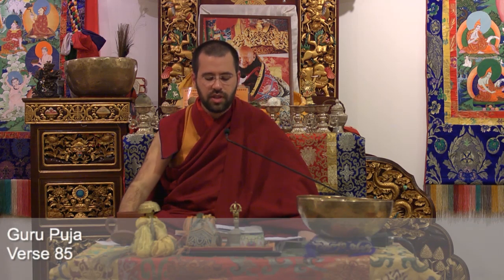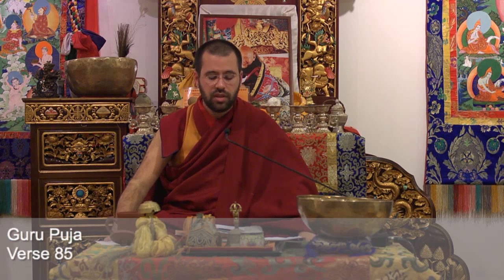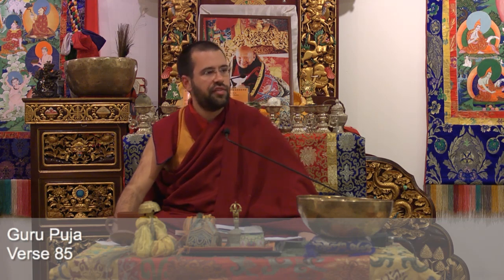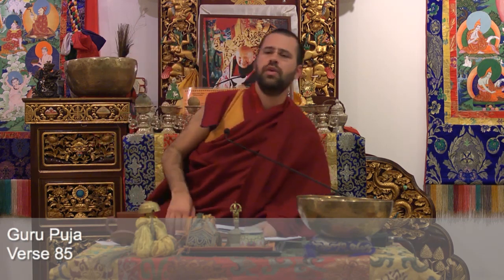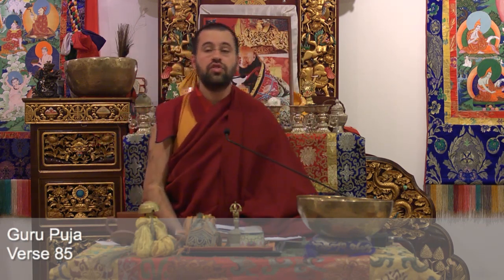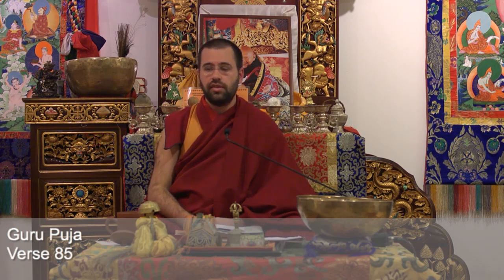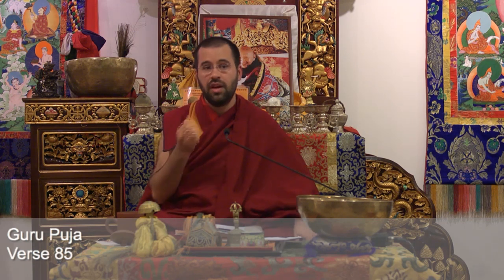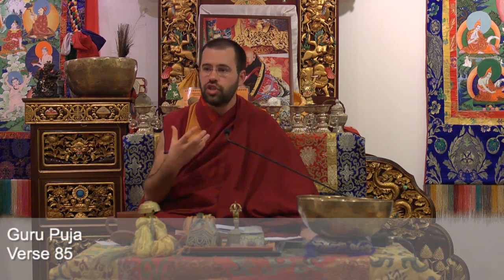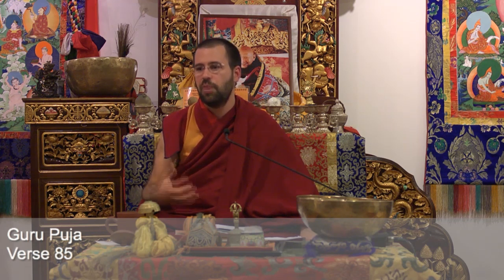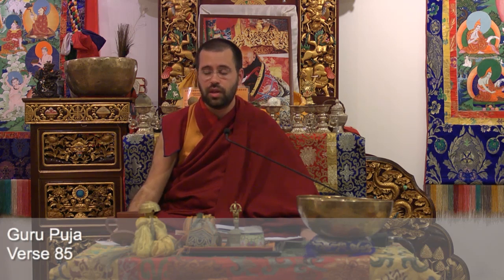Realizing how this body of liberties and endowments is found but once, is difficult to obtain and is easily lost, we seek your blessings to partake of its essence, make it worthwhile, and not be distracted by the meaningless affairs of this life. So, once we have relied correctly upon the spiritual guide, we need to train our mind on the different aspects of the path. Okay? And the first 2 points, which are in verse number 85, are realizing the preciousness of this life, of the conditions that we have, and realizing the certainty of death and the uncertainty of the moment of death, impermanence. Okay?